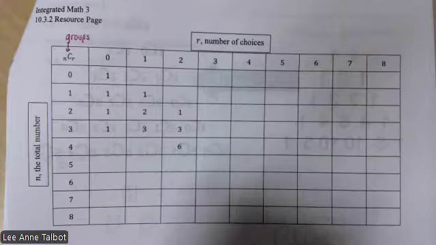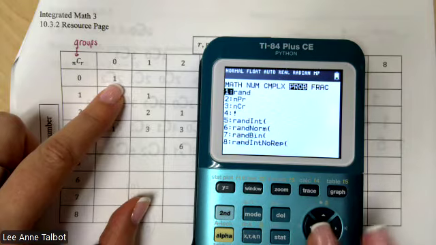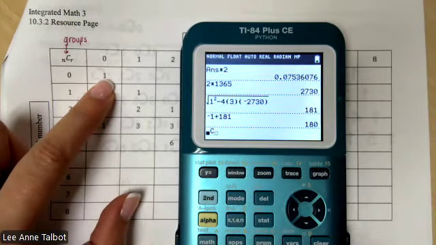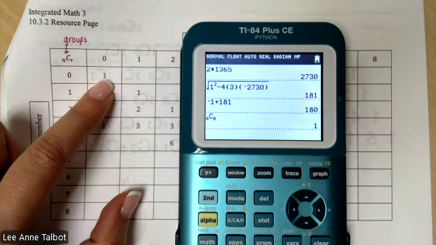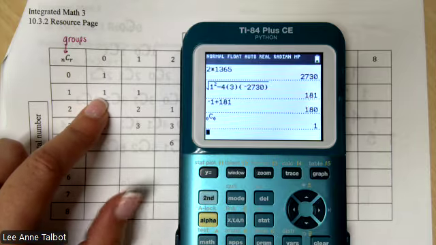Now, interestingly enough, I probably didn't show you this because I didn't want to, but if you have 0 objects and you choose 0 of those objects, the answer is 1. There's apparently one way to have 0 objects and choose 0 objects. I don't know how that works necessarily.